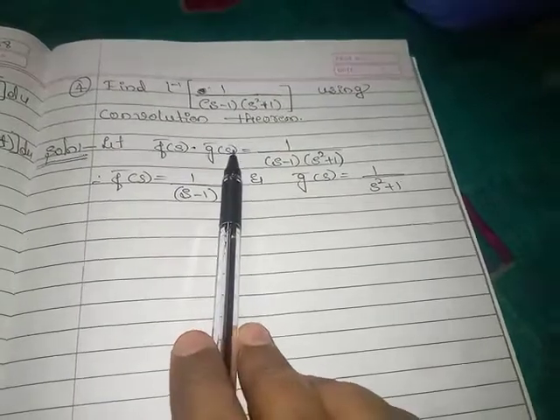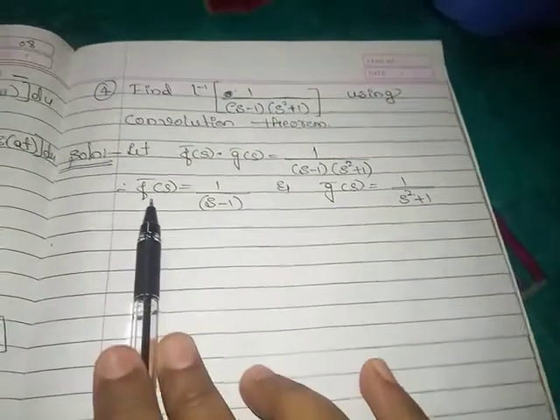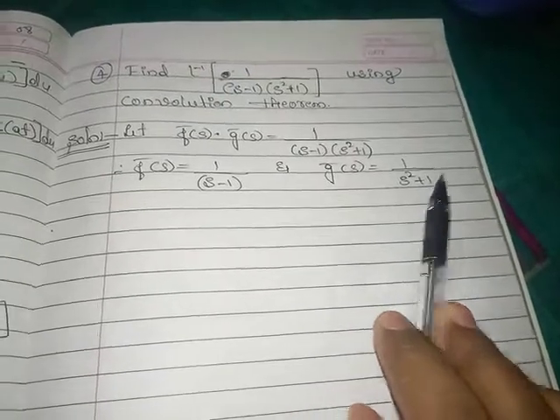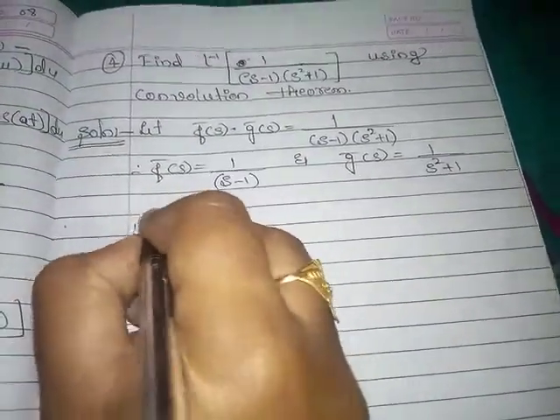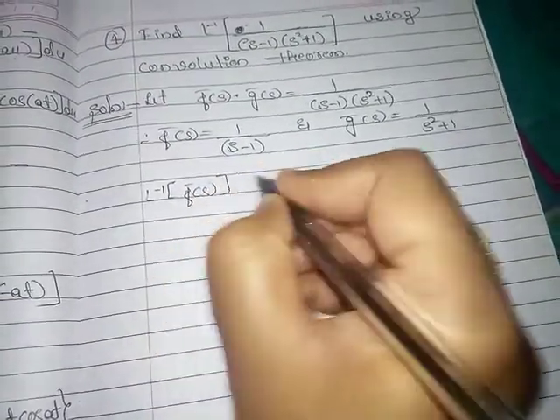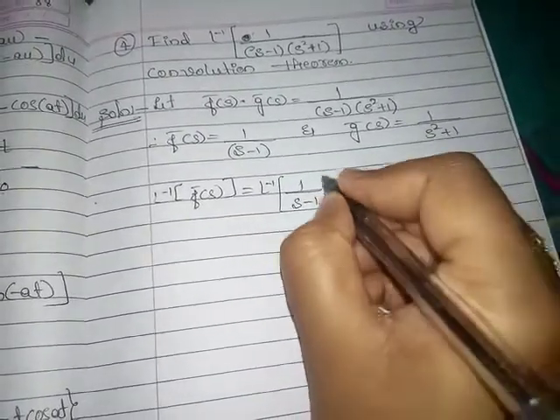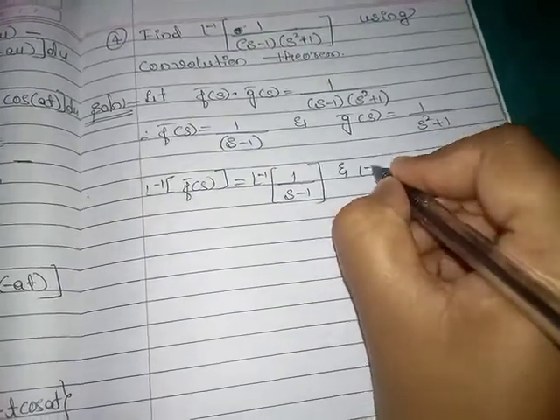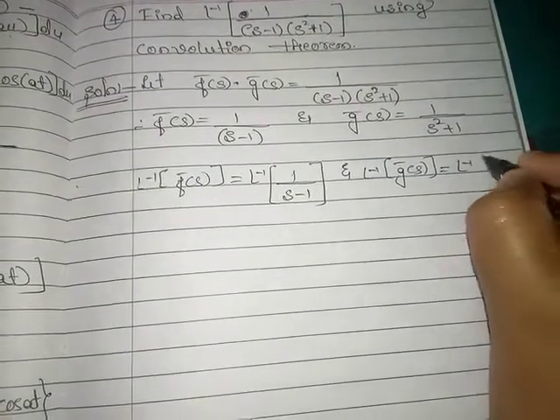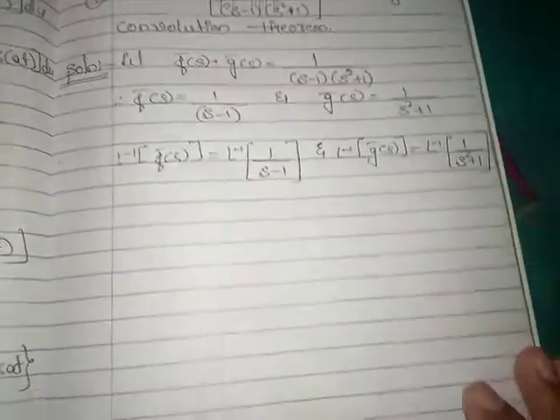F bar of s into g bar of s is 1 divided by (s minus 1) into (s square plus 1). Then f bar of s is 1 divided by s minus 1 and g bar of s is 1 divided by s square plus 1. Now we have to apply the inverse. L inverse of f bar of s is equal to L inverse of 1 divided by s minus 1, and L inverse of g bar of s is equal to L inverse of 1 divided by s square plus 1.